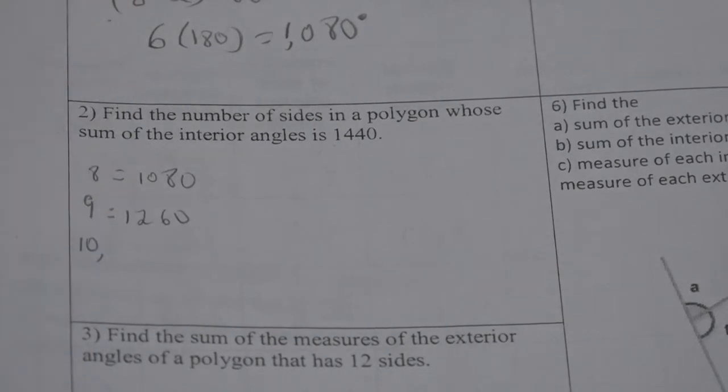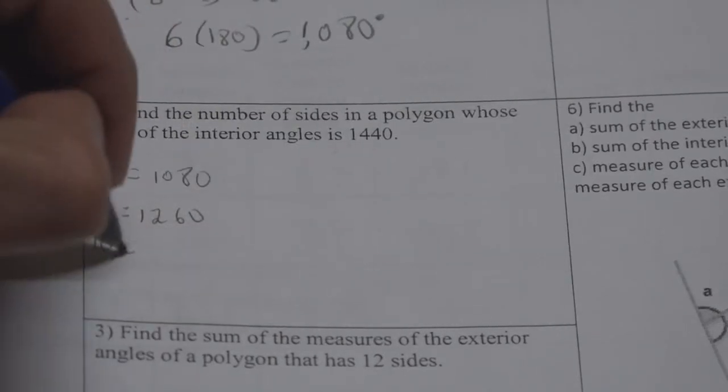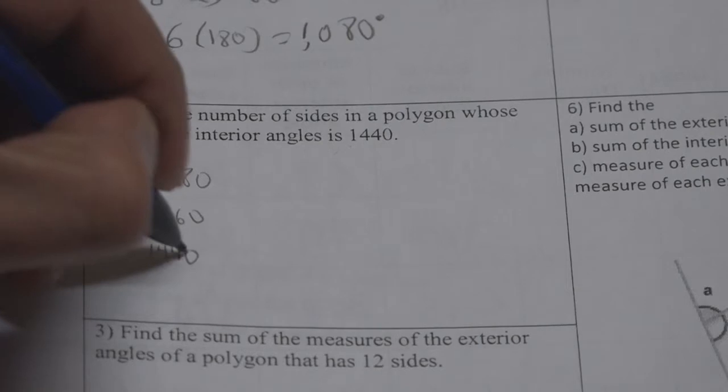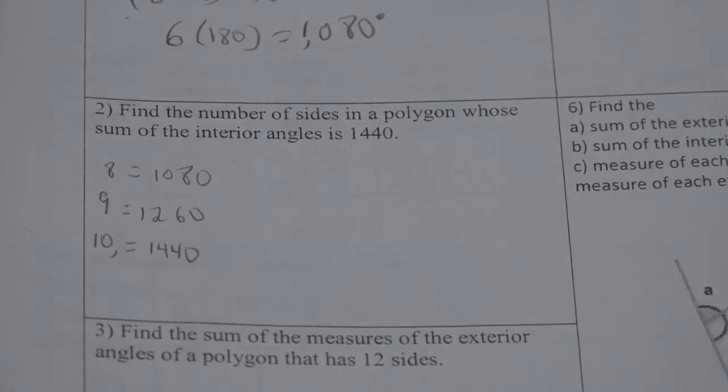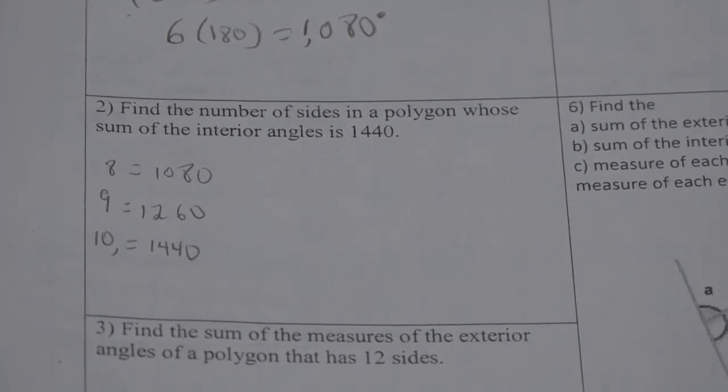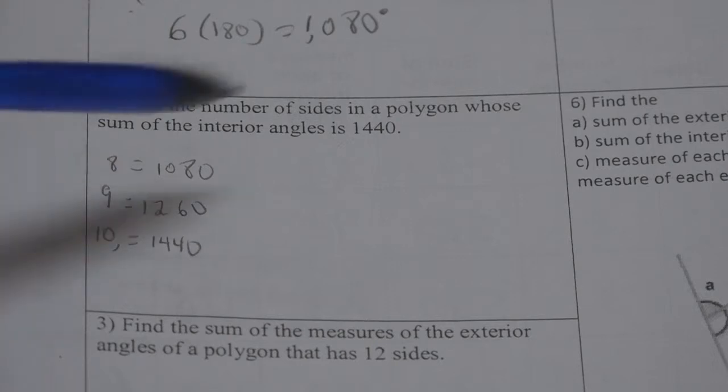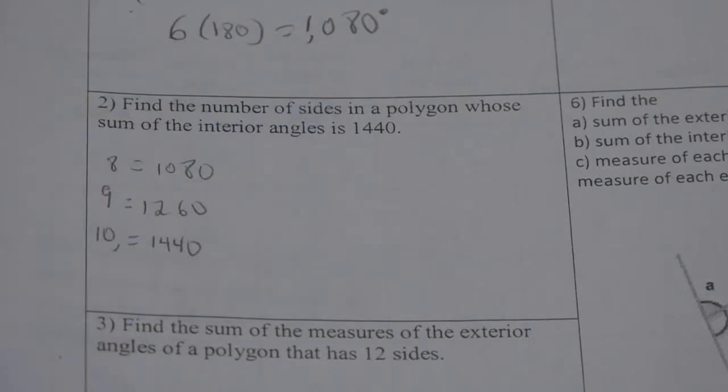The decagon, okay, all I have to do is add 180 more, and that will be 1440. Oh, nice. So, guess what? You write down your answer. It says, okay, the number of sides of the polygon is 10. It's a decagon. But why would I want to do this if I already generalized the formula?